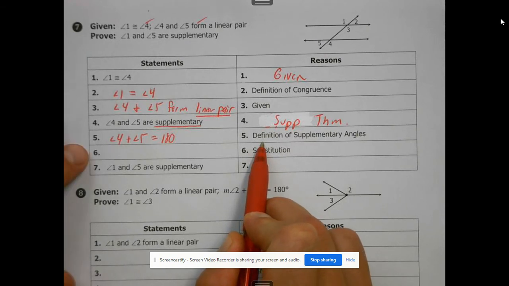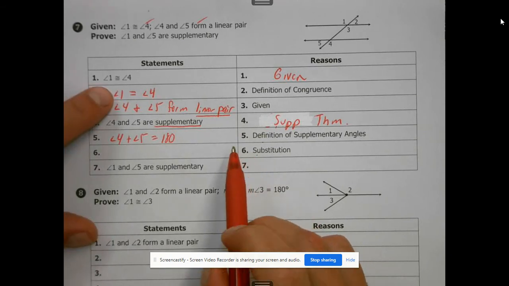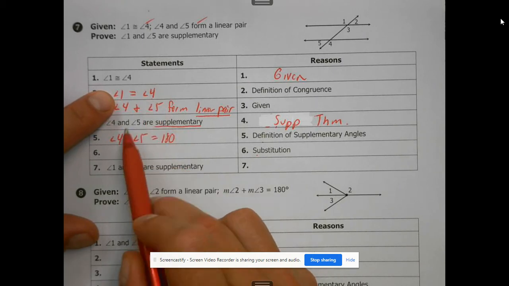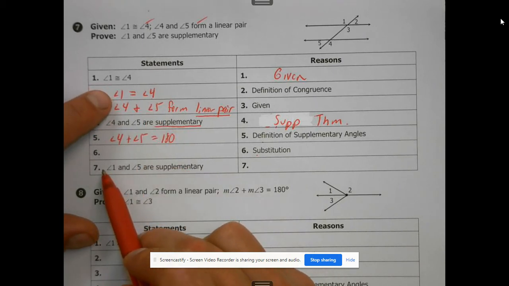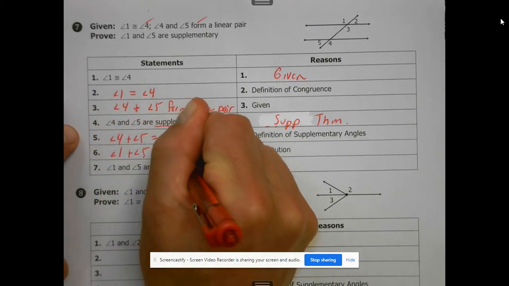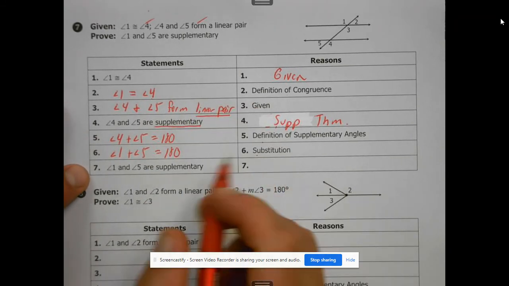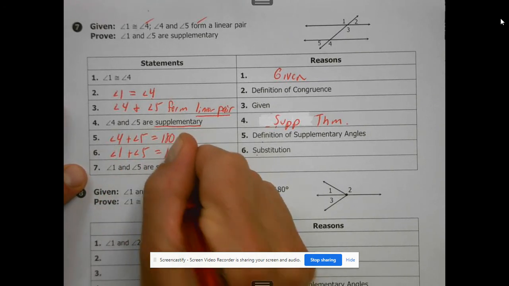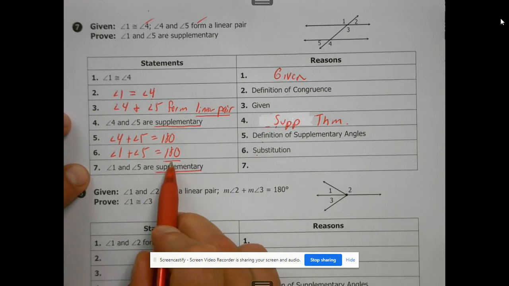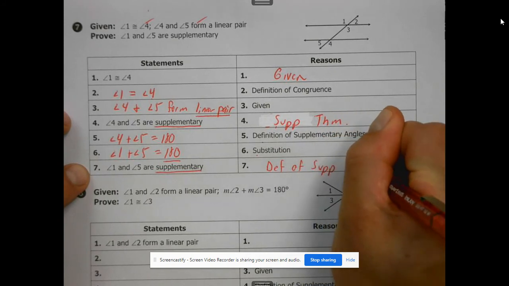Okay, line 5 to 6 says, hey, substitution. Well, what do I know what's equal to each other? Well, if I look up top, I know that angle 1 is equal to angle 4. So I'm going to replace angle 4 with angle 1. So angle 1 plus angle 5 equals 180. Substitution. Okay, last reason. Angles 1 and 5 add up to 180, and they're supplementary. If they add up to a degree, that is your definition. Definition of supplementary angles.